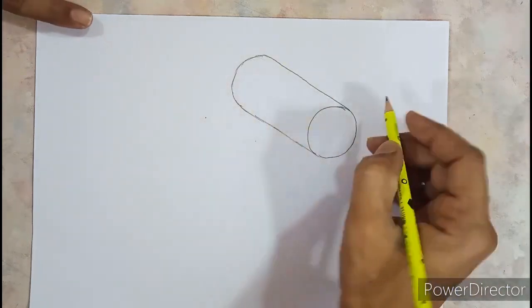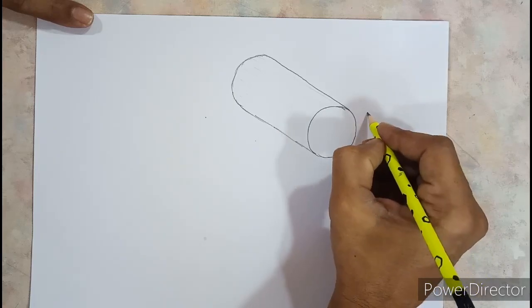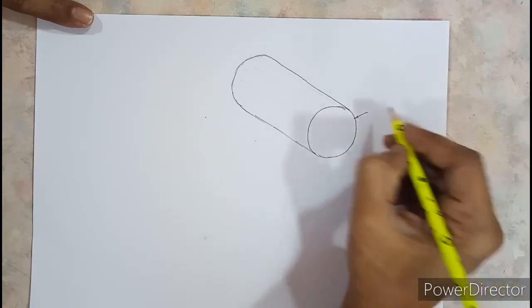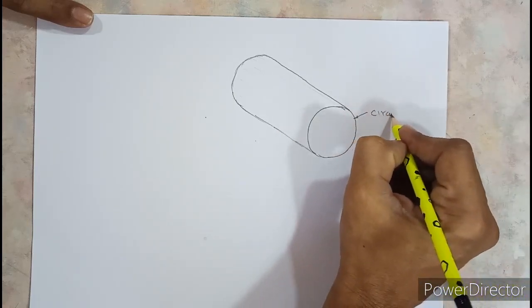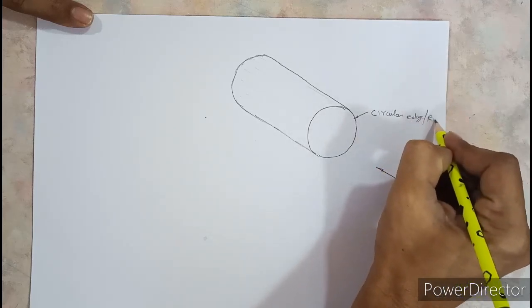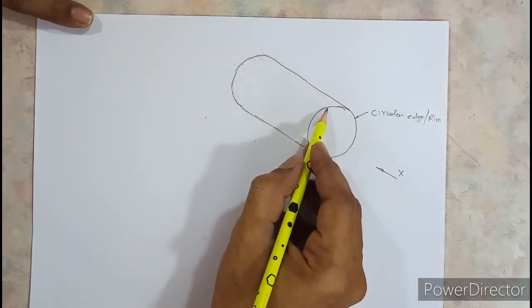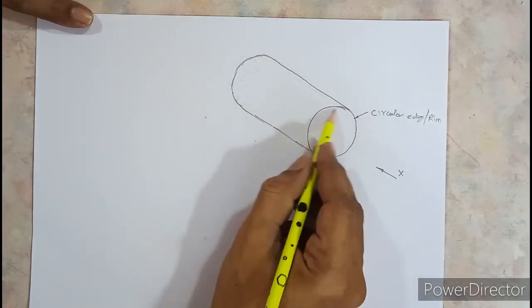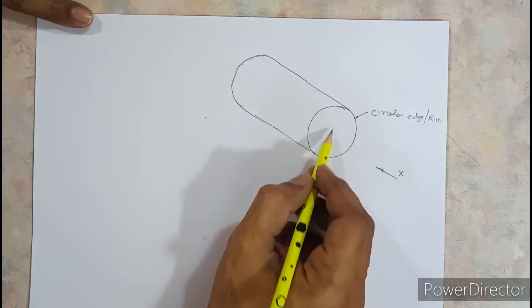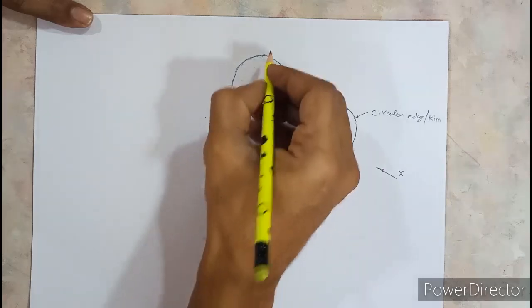So if you look at this diagram, for a cylinder, there are two edges. This one is called a circular edge. It is sometimes also called a rim, RIM. Because this is the edge where there is a change of surface. So this surface and the round surface meet each other.